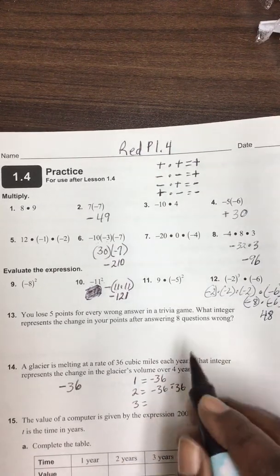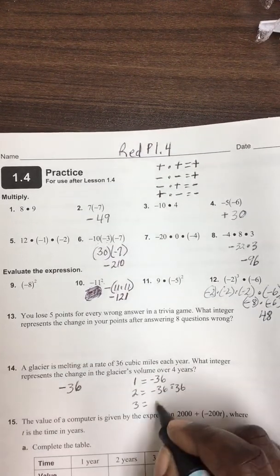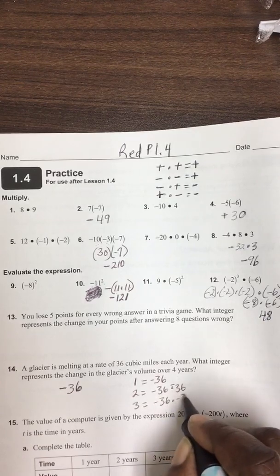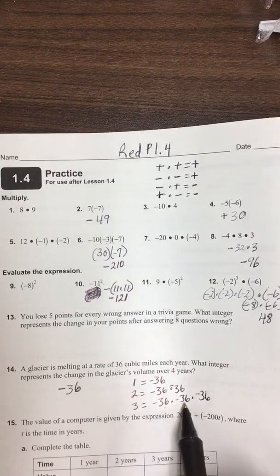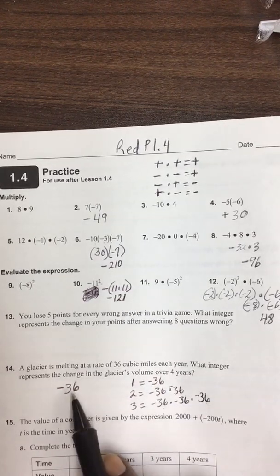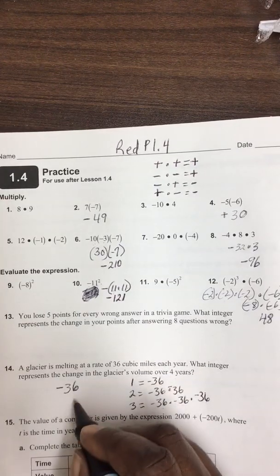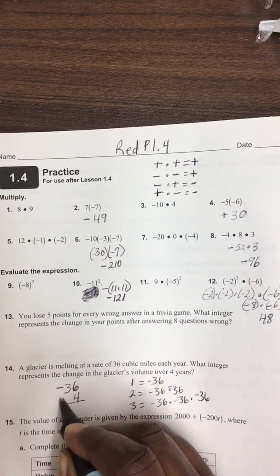So therefore, what we would do is we would take, this would be 4 times, and 3 times for the third year, because it's the first year, the second year, the third year. So for the fourth year, it would be 4 times. So we're just going to multiply this times 4.